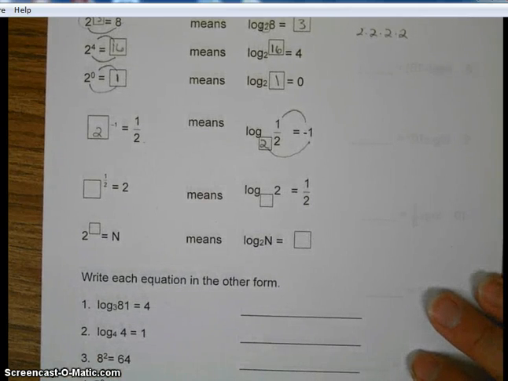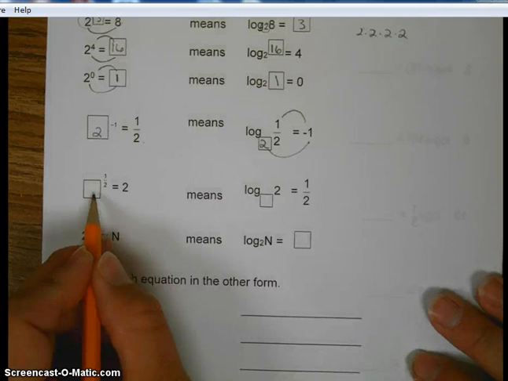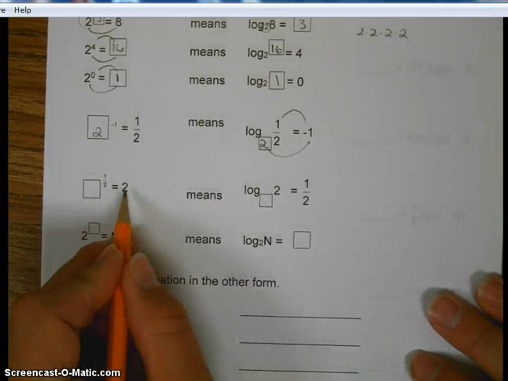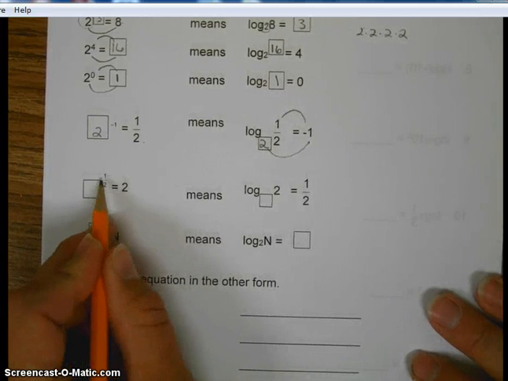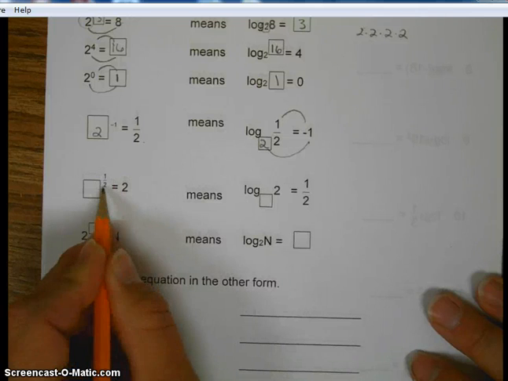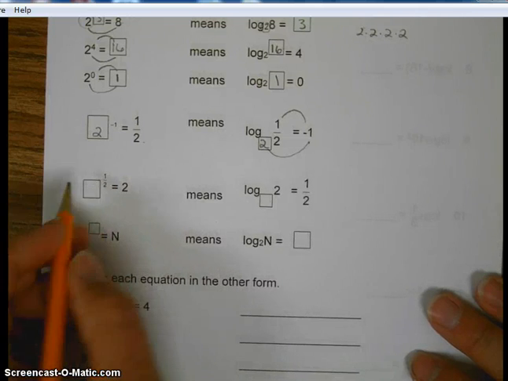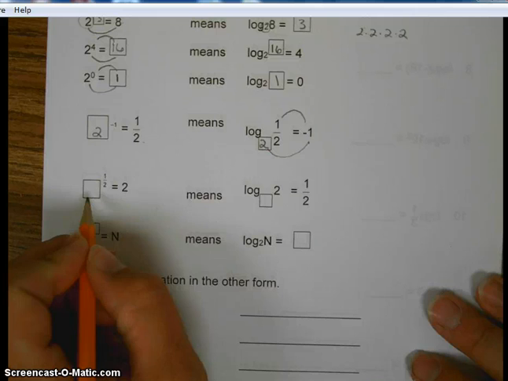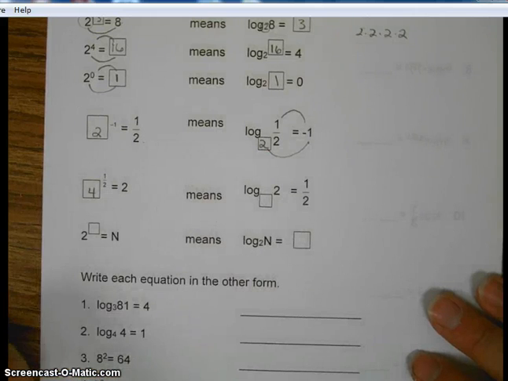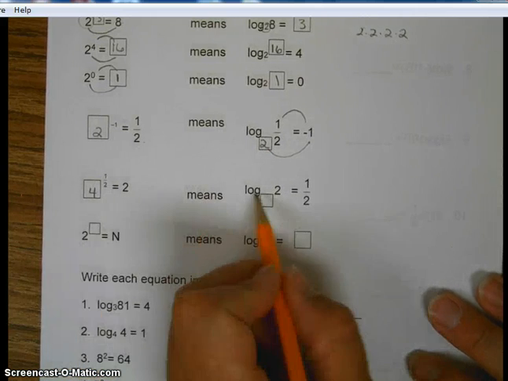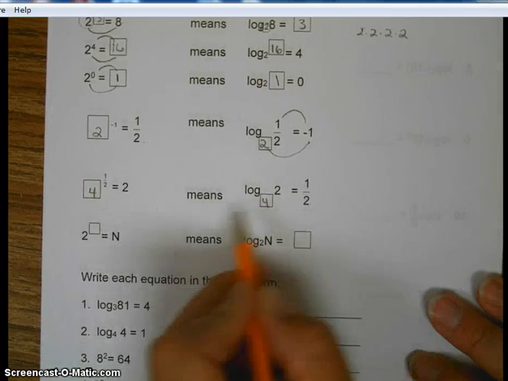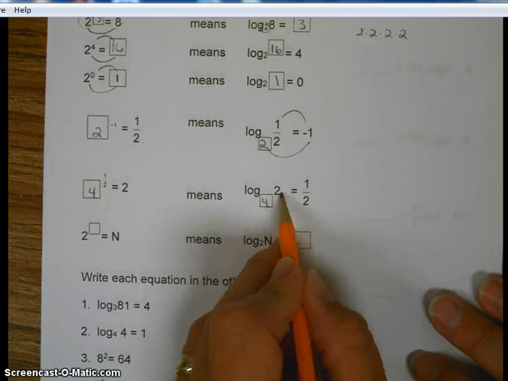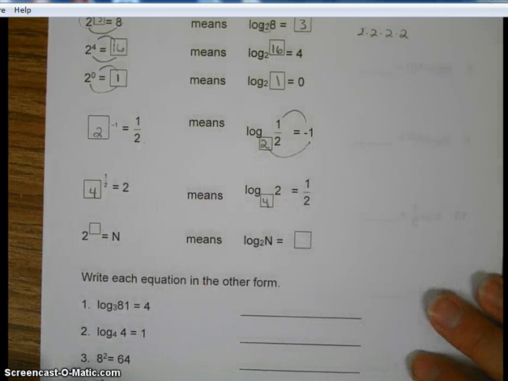Okay, so here we have some number raised to the 1/2 power is equal to 2. And so we know that the 1/2 power is the square root, hopefully, right? So we know that the square root of 4 is equal to 2. That means log base 4 of 2 is equal to 1/2.